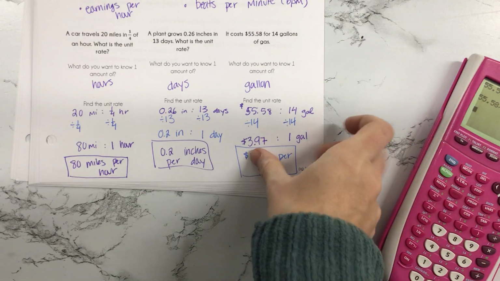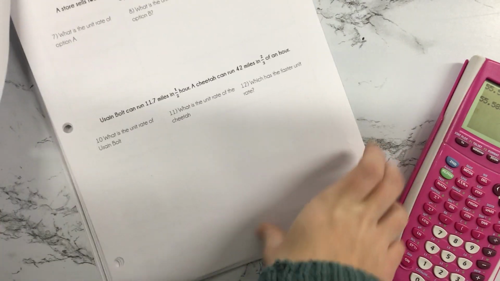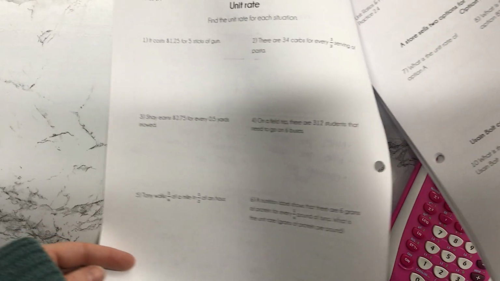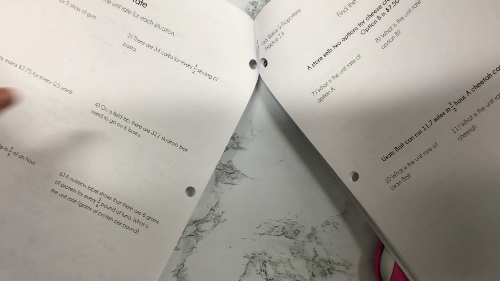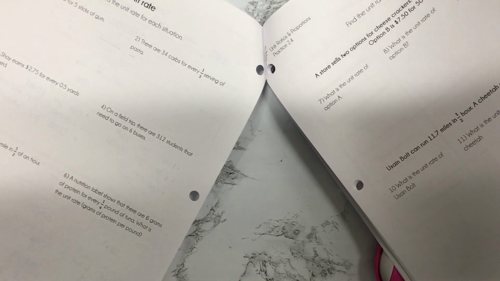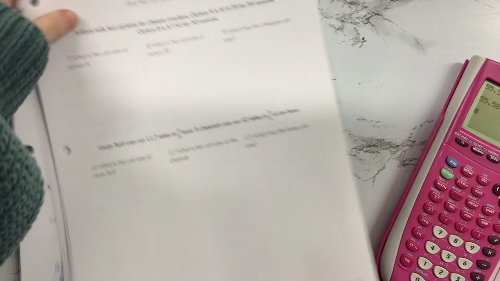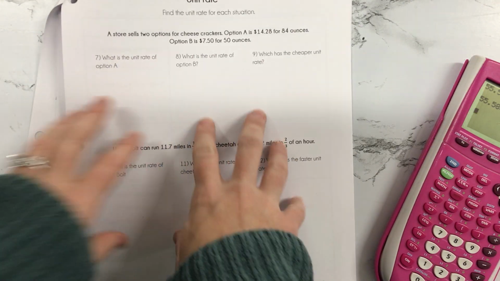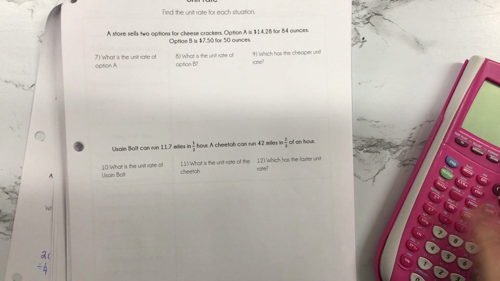All right, so your assignment, your practice, if I can turn the page. I did spread it over 2 pages so that you have room to write, but you have some unit rates. So always think about what you want to know one thing of. And then the last 2 ask you to find a couple of different unit rates and then compare them, figure out which one is less money, which one is faster, and so on.